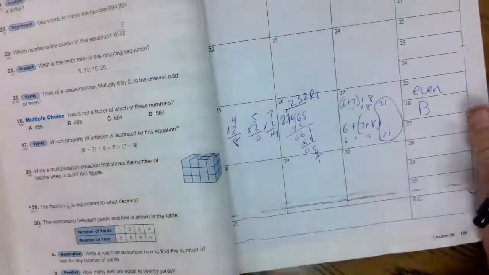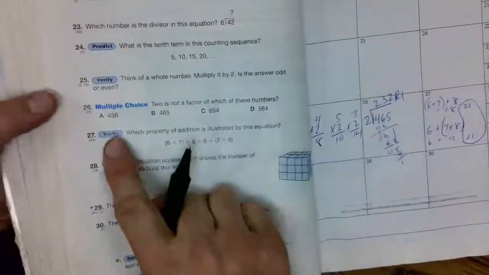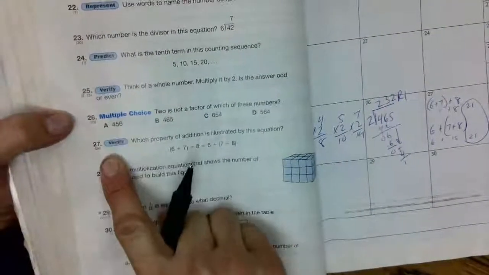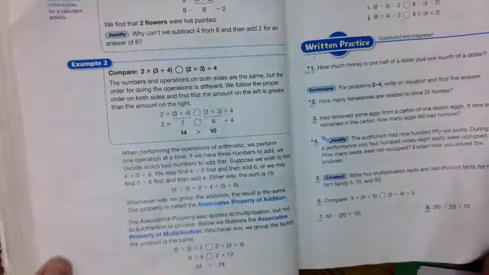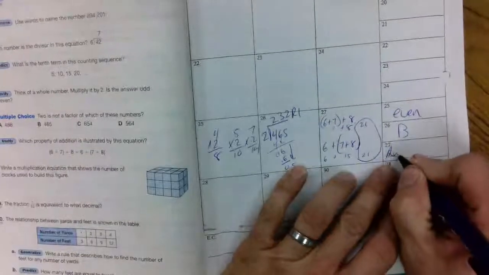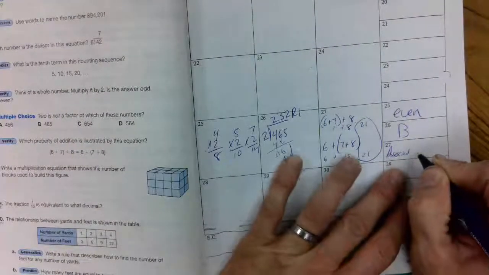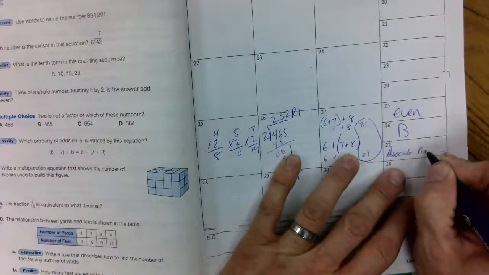They're the same. So you remember the property? If you don't, no problem. Lesson 27 came from lesson 24. I'm going to turn back to 24, and it tells us the associative property of addition. You see how I turn back to find it? Associative property.